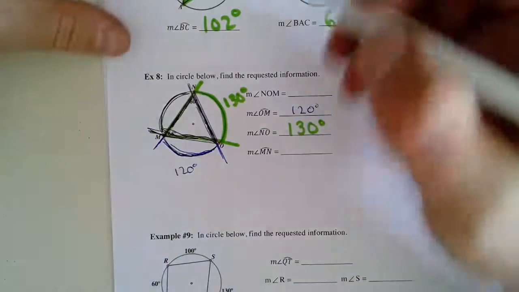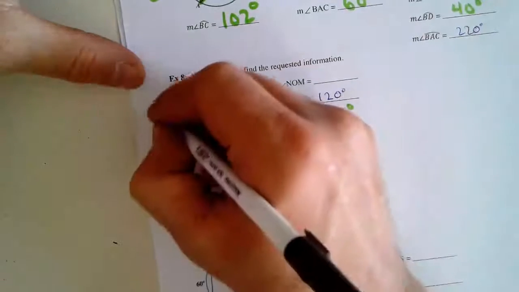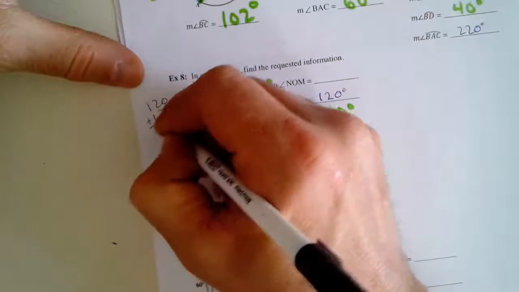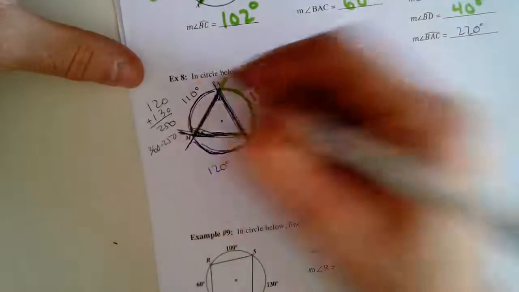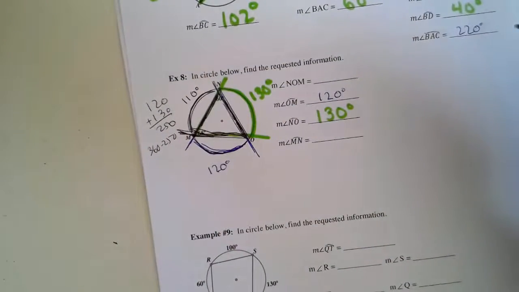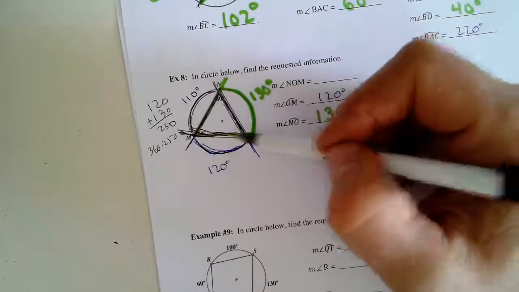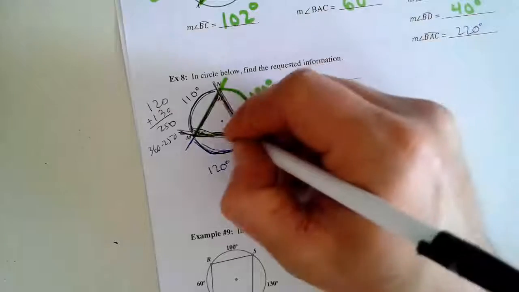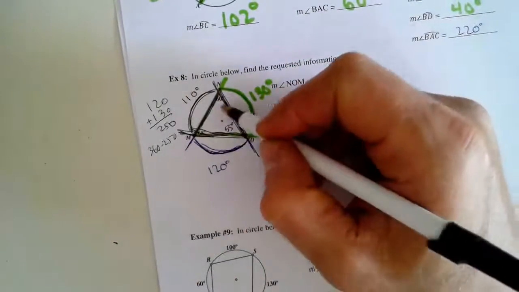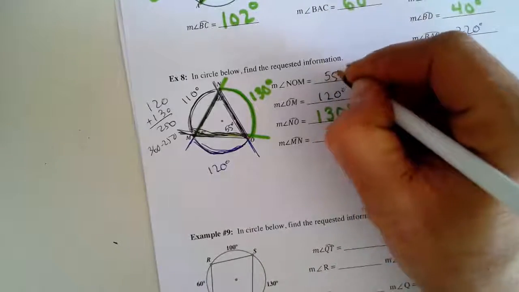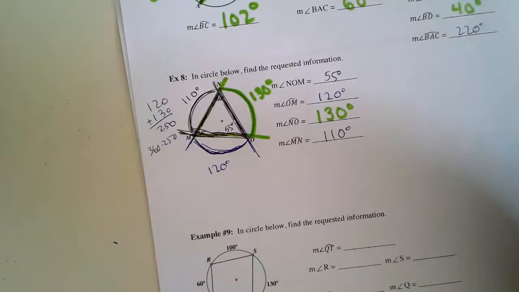I'm going to go to the outside here, because I feel like I can see it better. So 120 and 130 together are 250. And I'm going to take it away from 360. So that tells me that this must be 110 degrees. That's all that's left there. And if I say, oh, there's my arc, and that arc is traced in black, what's the angle that's traced in black? It's half of that, so it's going to be 55. And I can be confident in that answer because if I look at the triangle, those angles do in fact add up to 180 degrees. I get 110 there. Okay?